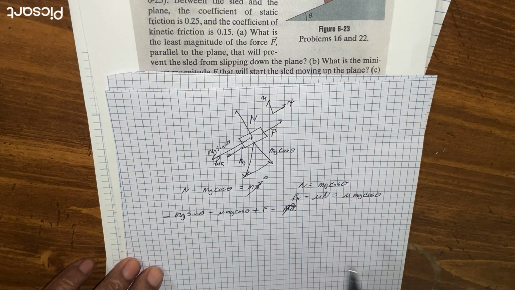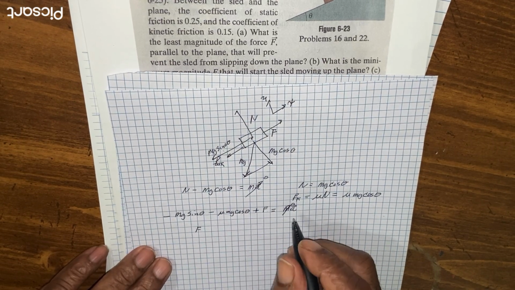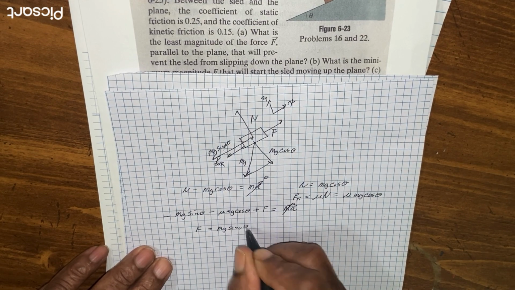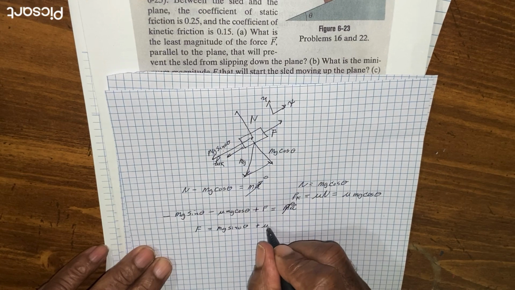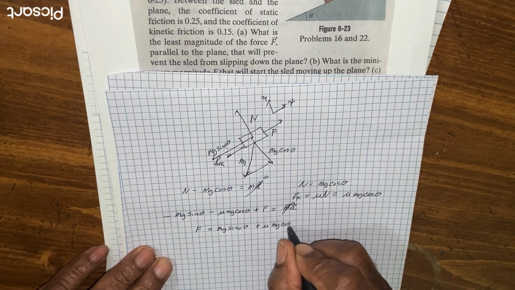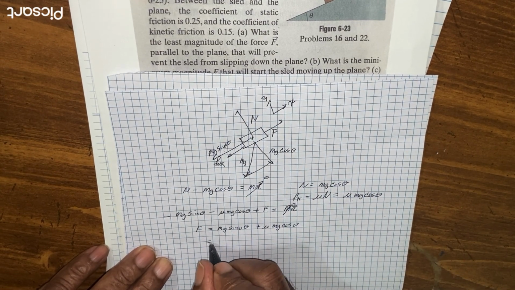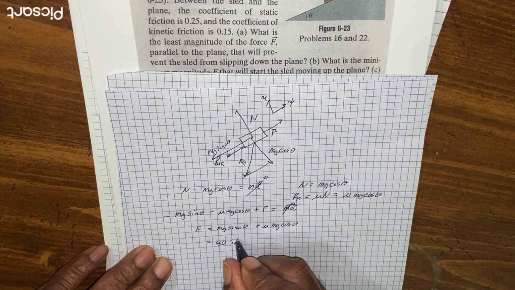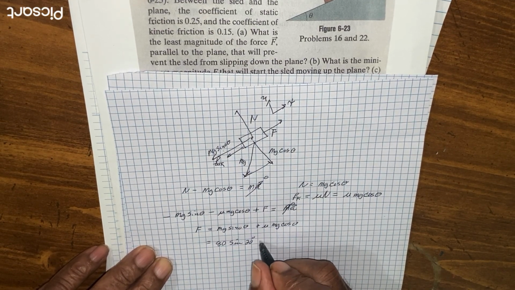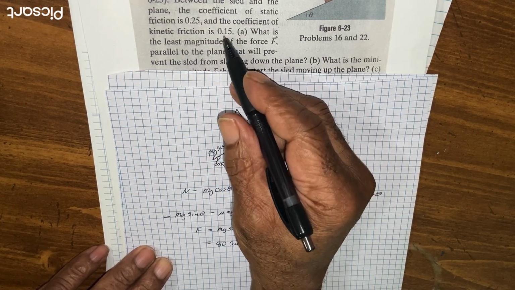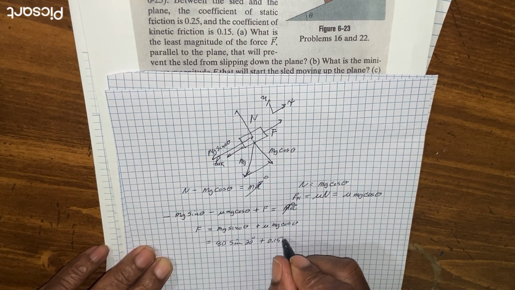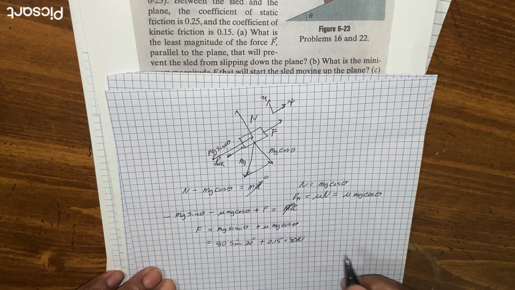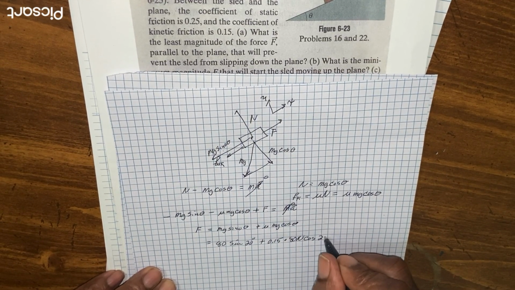So we can solve for F, and F is going to equal mg sine theta plus mu mg cosine theta, and this is equal to 80 newtons, that's what mg is, times the sine of 20 degrees, plus mu, which is given to us as 0.15, 0.15 times 80 newtons times the cosine of 20 degrees.